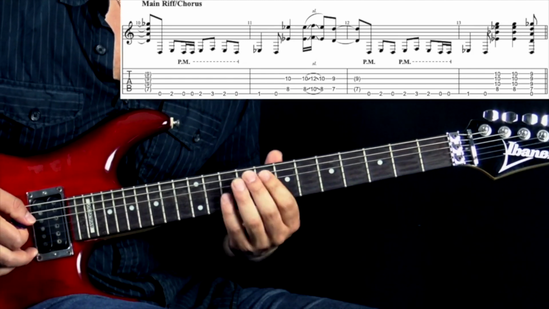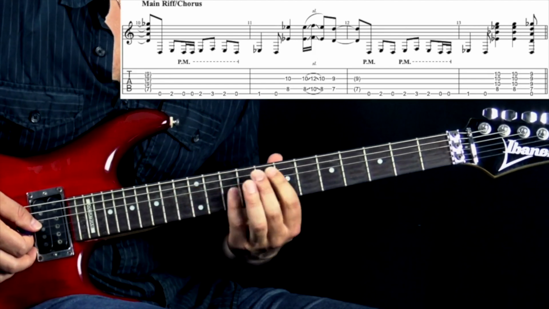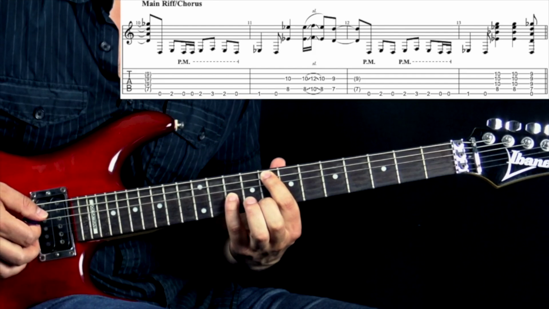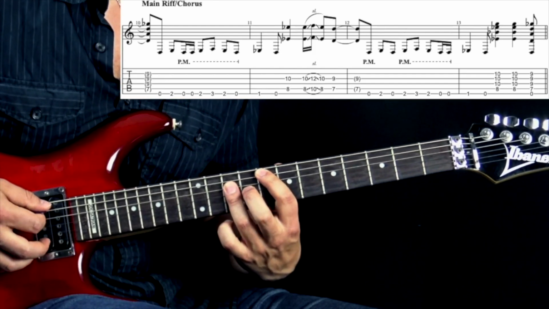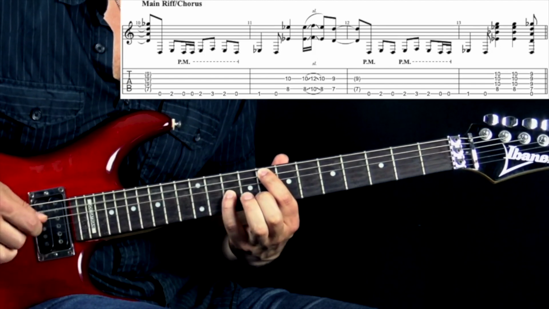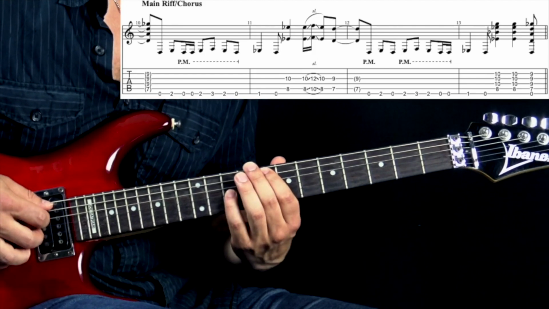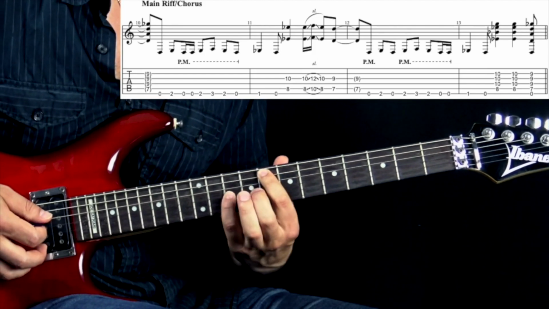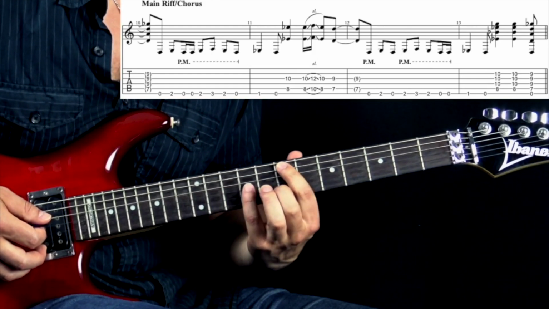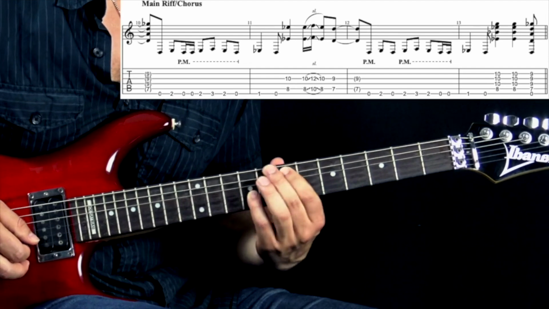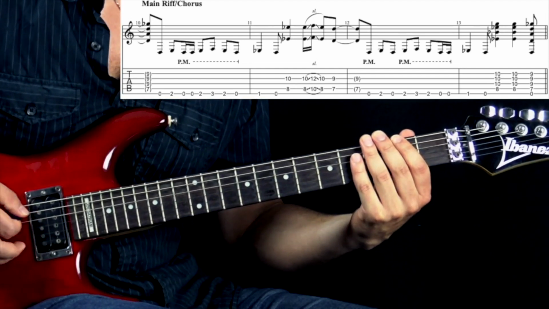Alright, so that's one part, and then the first ending we have. So here we're using octaves, again starting off with the F octave. So instead of playing the whole chord, just playing the octaves. So we pick the first octave here, then we have, so again, picking the F, sliding up to the G, going back to F, and then to the E. Like that. Then we go to the first part of the riff again.